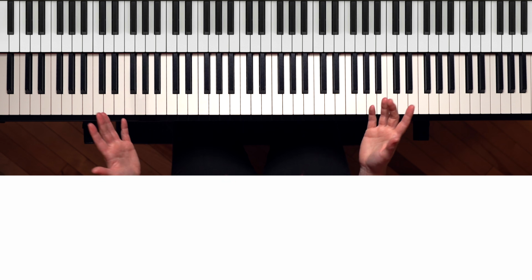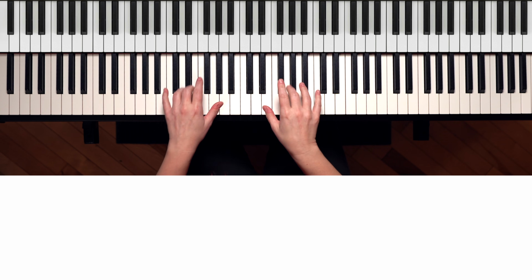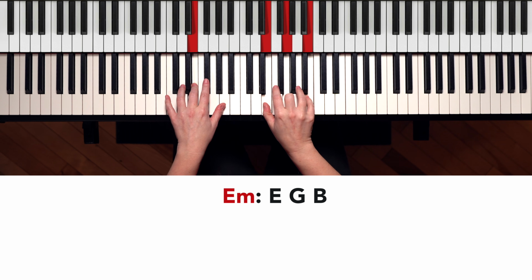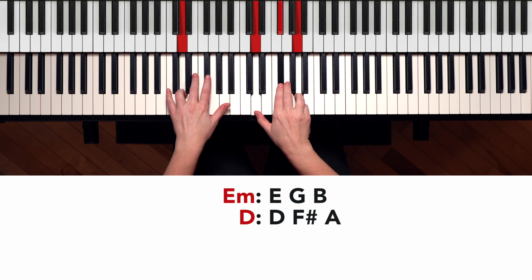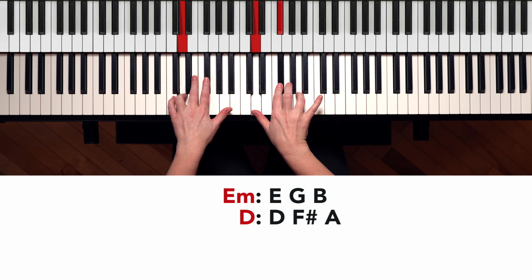So step 1, we need to set the foundation of the song. So we're gonna look at the chords in root position to learn the notes. Then you have to practice them in different inversions. It's gonna be really helpful when we start adding the melody. So the chords for the song, we have E minor: E, G, and B. Then we have D major: D, F sharp, and A.